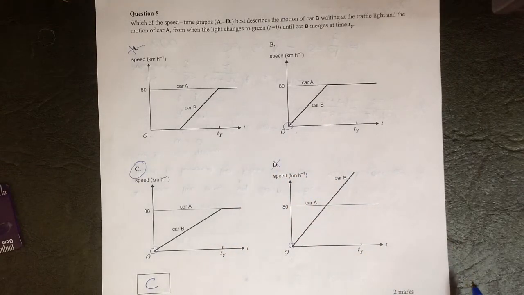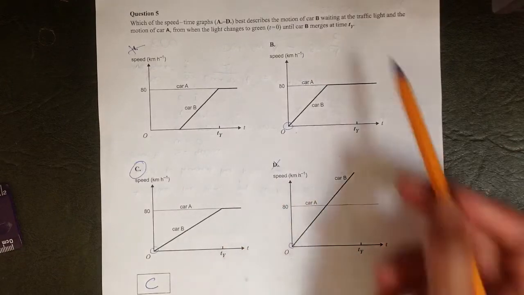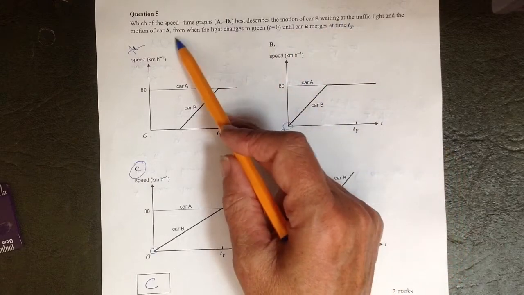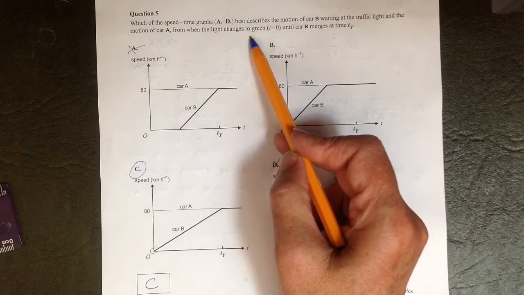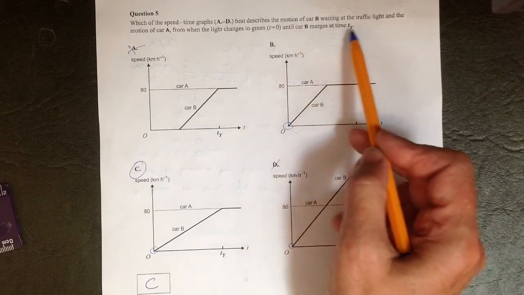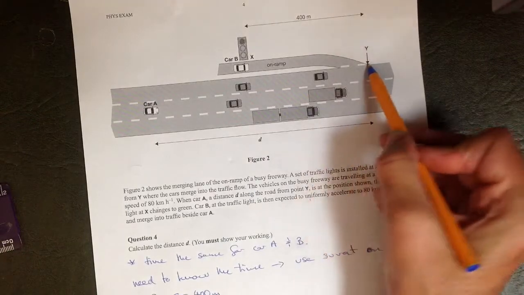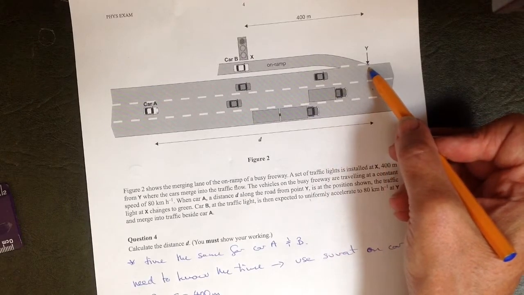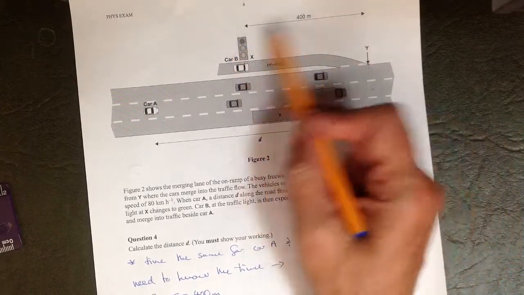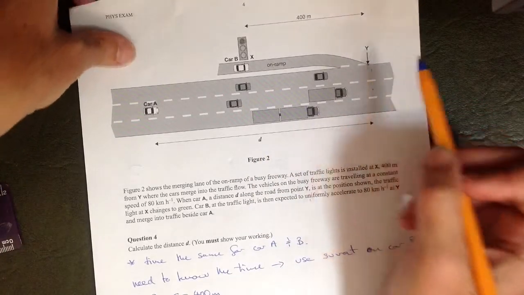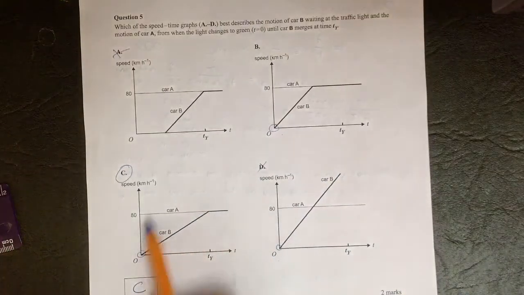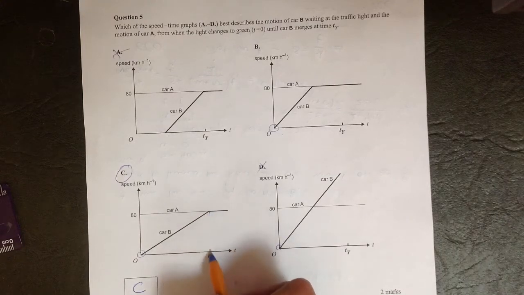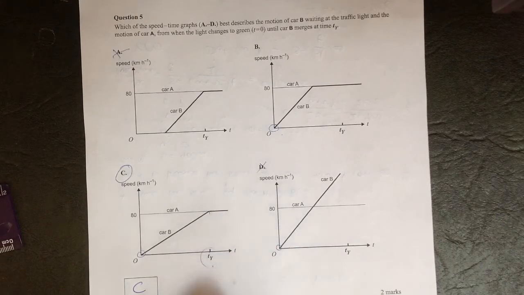Often with the multiple choices, it's worthwhile trying to remove options, and then you look at what you're left. Now, the last most important piece of information is the fact that from when the lights change to green, t=0, to the car merges, ty. So again, going back to our question, we're told that at this point y, that's when our car B reaches its maximum speed of 80 kilometres per hour, and we use that to calculate the time over that distance. So this means that the only option for this graph must be when car B reaches 80 kilometres per hour at ty, which is option C.